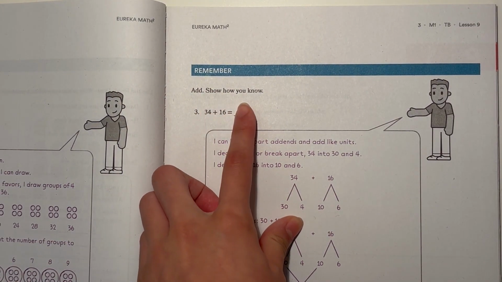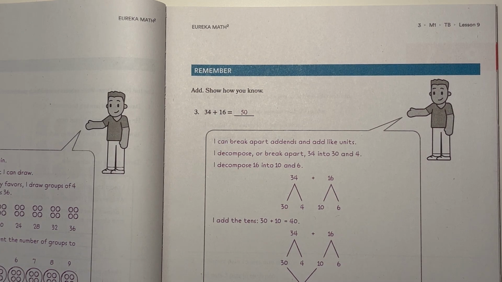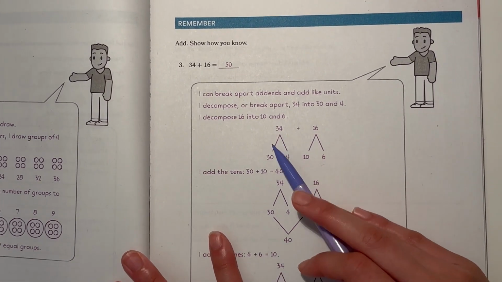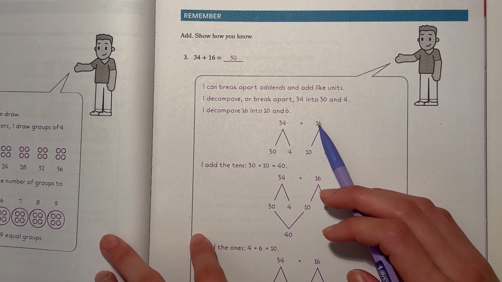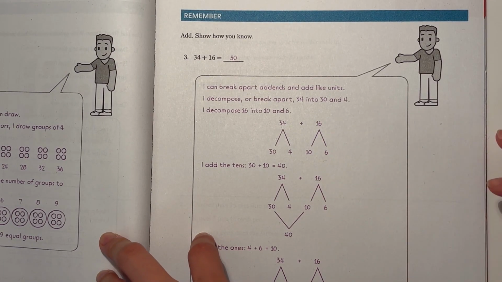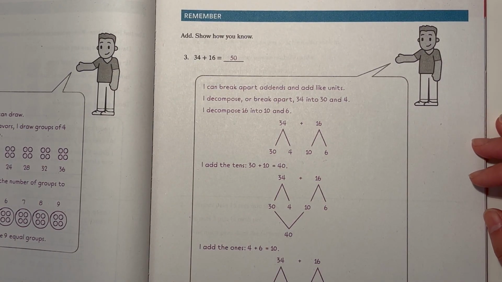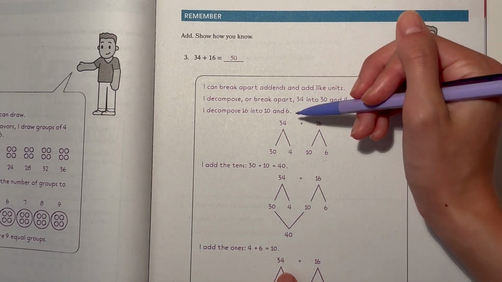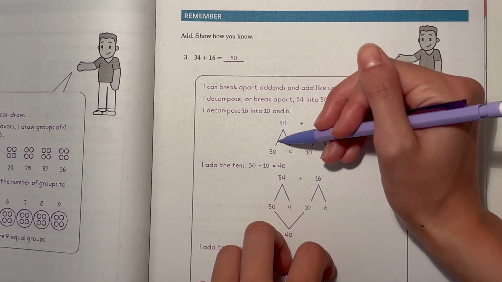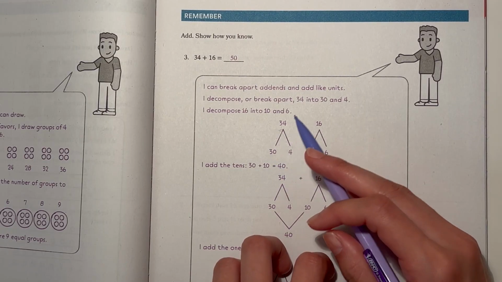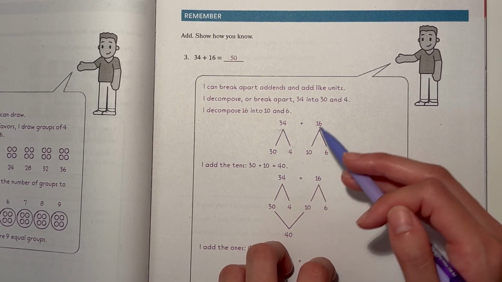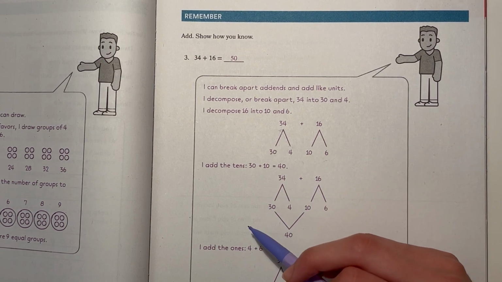Add, show how you know. Number 3, 34 plus 16. So what they did, it's easier to add a number that ends in a 0. And we know 16 is 4 away from 20. So what they did here, they broke apart 34 into 30 and 4, and 16 into 10 and 6.